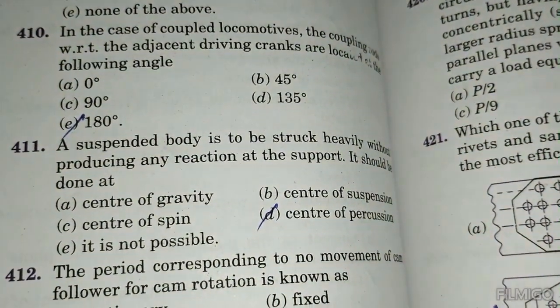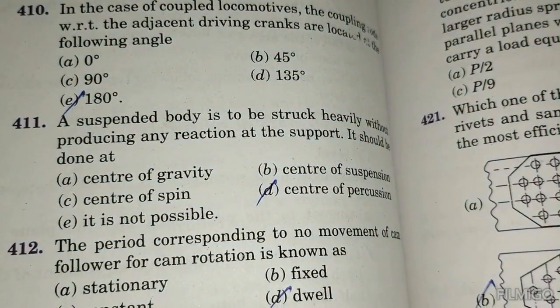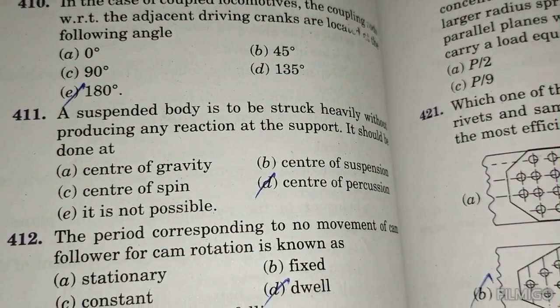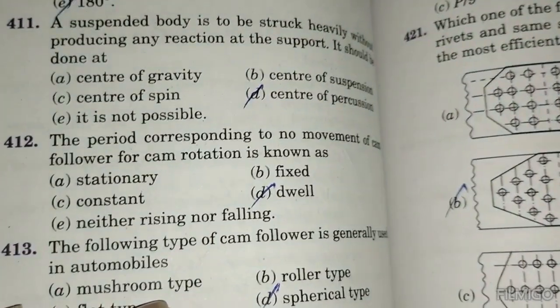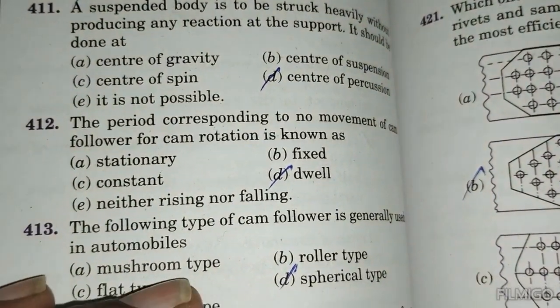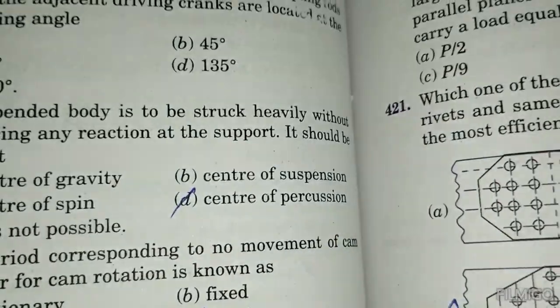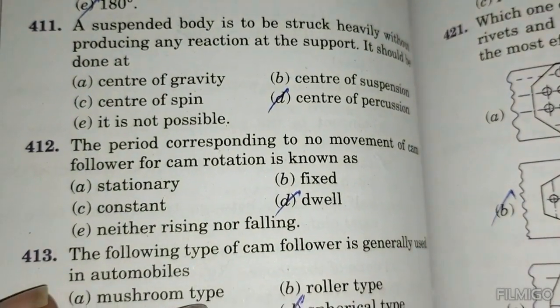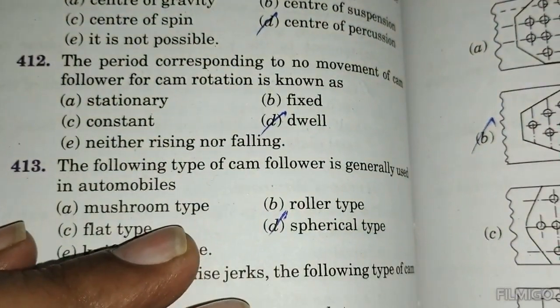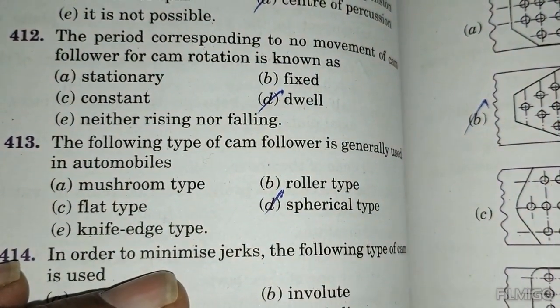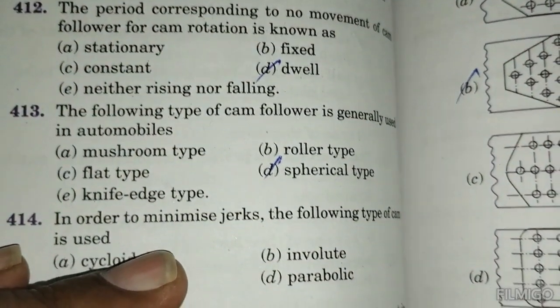A suspended body is to be struck heavily without producing any reaction at the support. It should be done at the center of percussion. The period corresponding to no movement of the cam follower during cam rotation is known as dwell. The following type of cam follower is generally used in automobiles: spherical type.